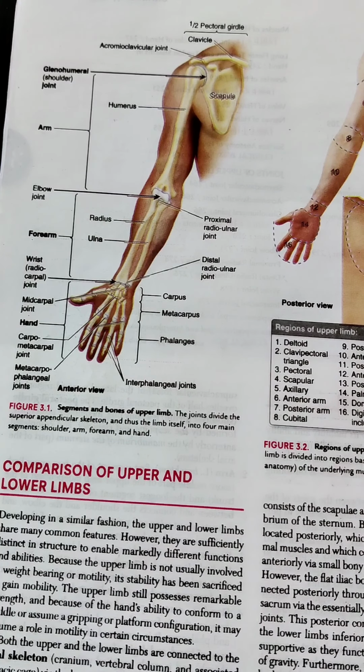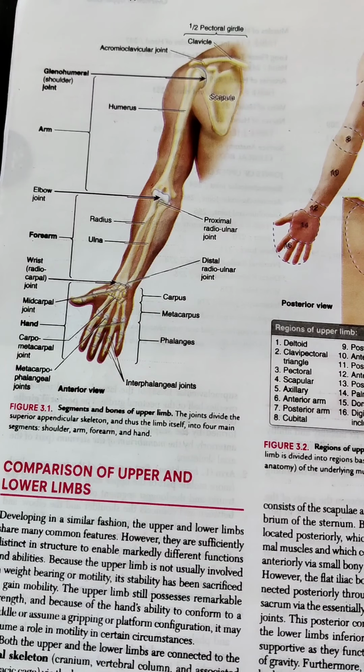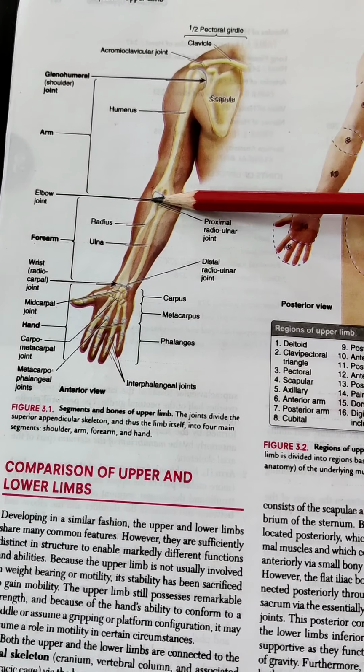Today we're going to be talking about the muscles of the arm. But before we actually start, it's important to know which part of the upper limb is the arm. As opposed to our common everyday use of the word arm, where we refer to the whole of this upper limb as arm, when we're talking about the arm anatomically, the arm is the part between the shoulder joint and the elbow joint.